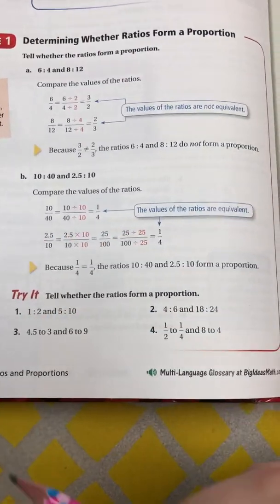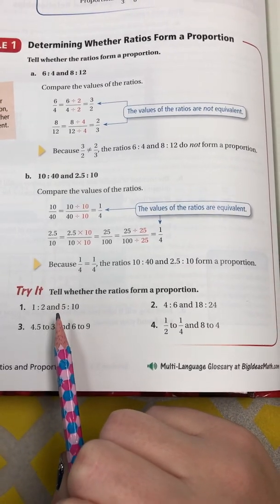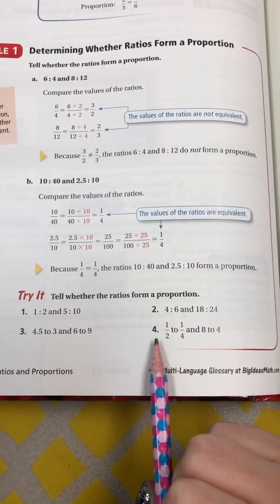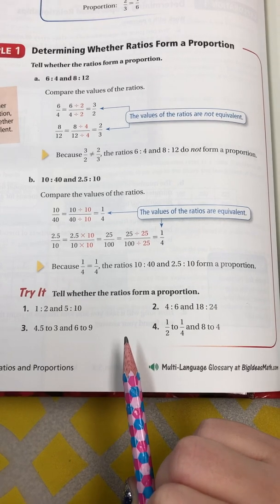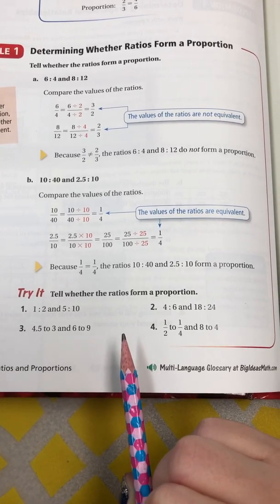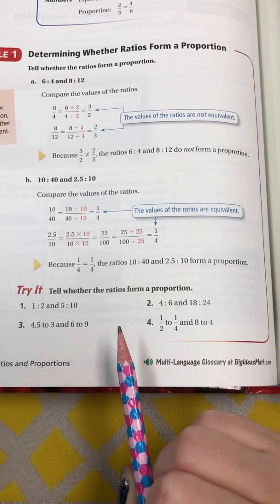So now what I want you to do in your math journal is to write down problem 1, 2, 3, and 4 and decide whether they're a proportion or not. Pause the video here. After you've decided, then Miss Wesley will tell you the answers. So you're going to pause.